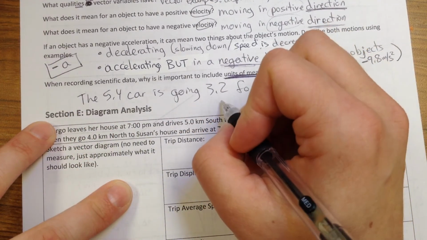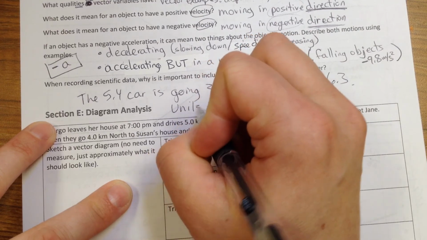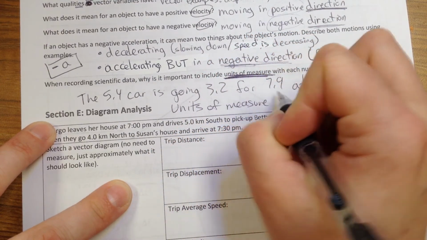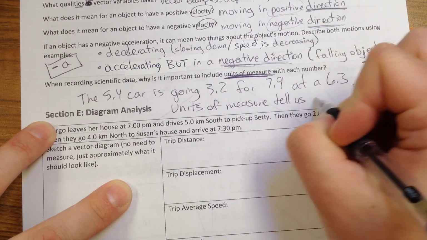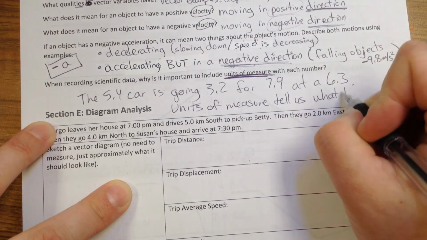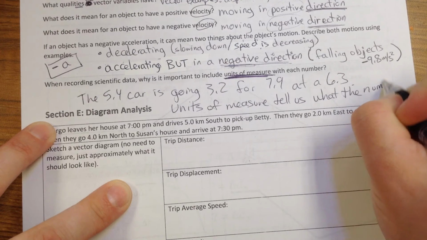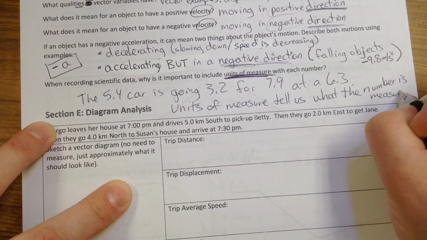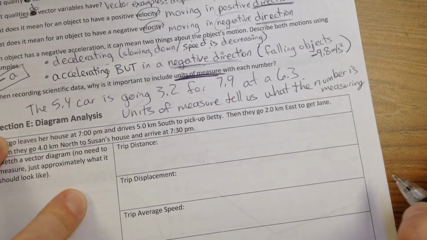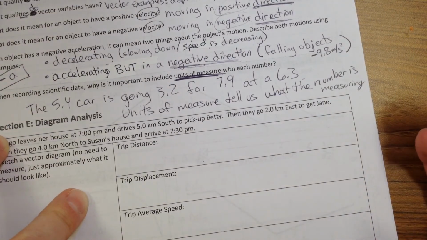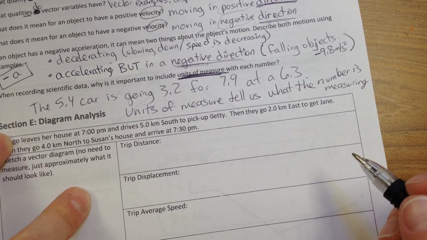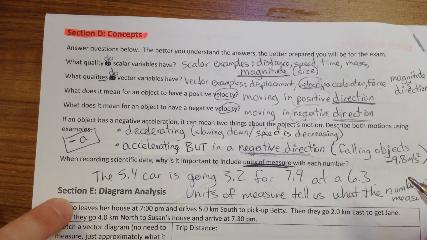Units of measure tell us what the number is measuring. What does that number mean? Okay, so those are the concepts on section D.